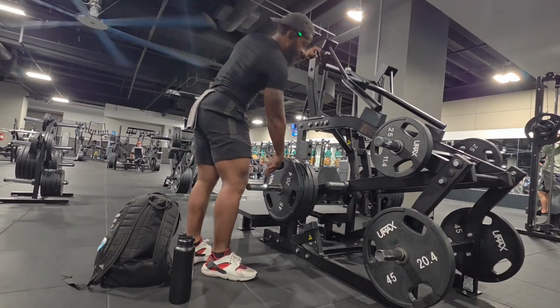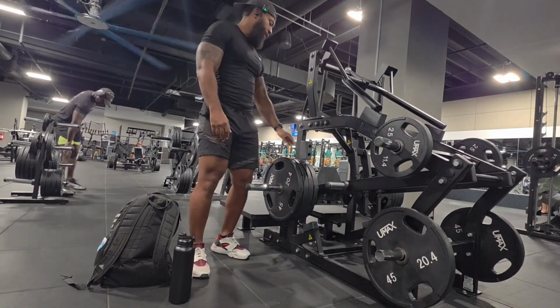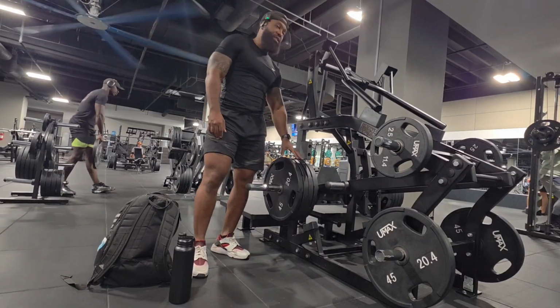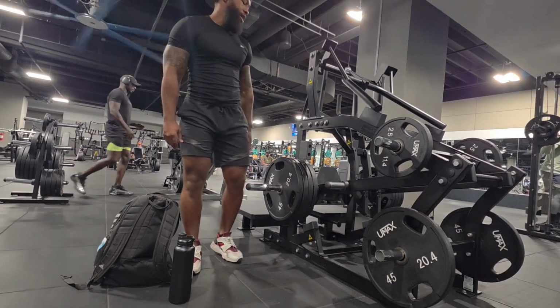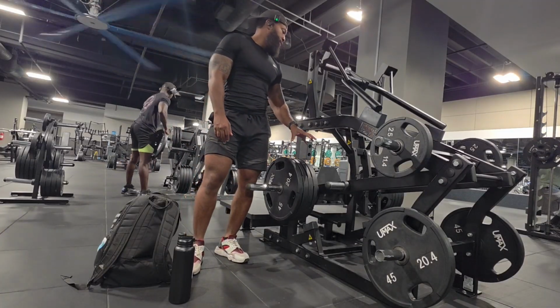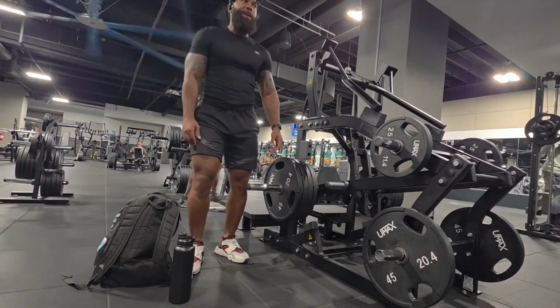I won't go any more than 5 plates today. I'm gonna do 3 sets of these. So I'm gonna go 1 set here with 4 plates and then 1 set with 5 plates. See how I feel. Want to leave 3 in the tank, right? Going about 70%. So I'm gonna leave 3 in the tank for every single rep, every set, and I should be able to get that with about 5 or 6 plates on each side.